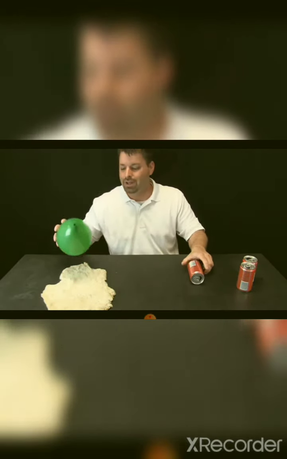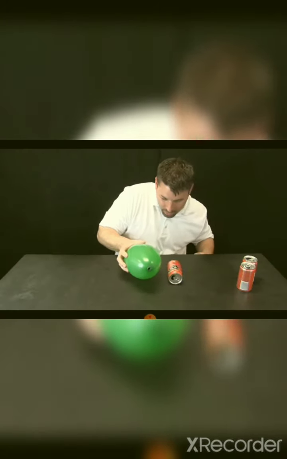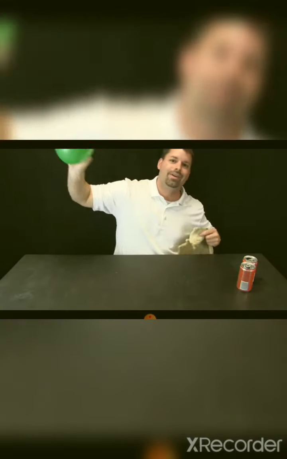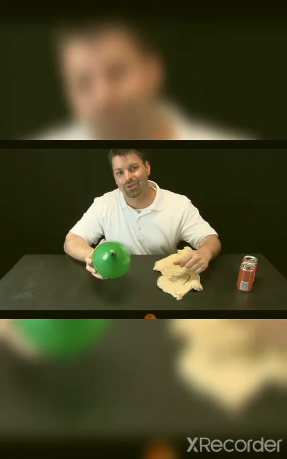balloon. Let's see if we can do that again and see how fast we can get this can going, maybe race it off the table. Can races with static electricity.